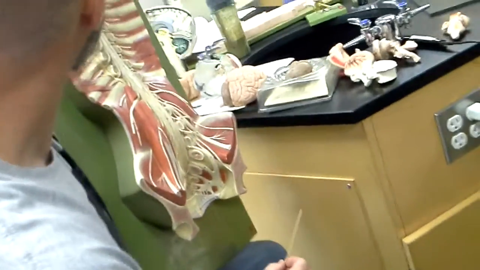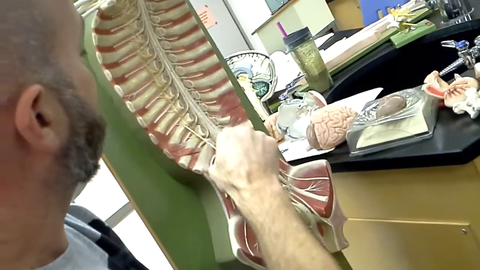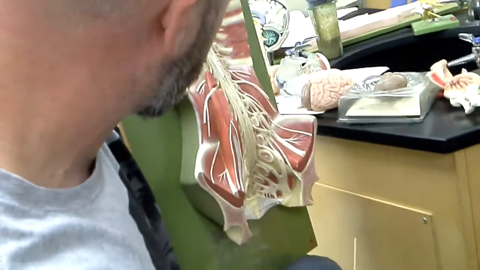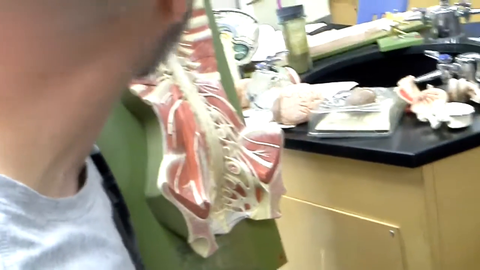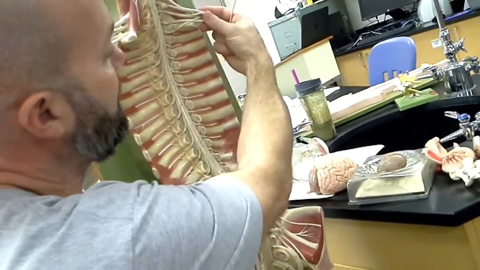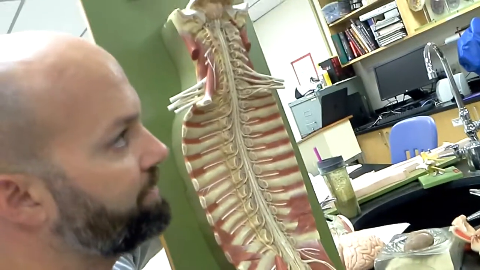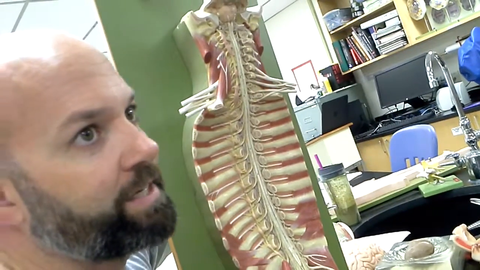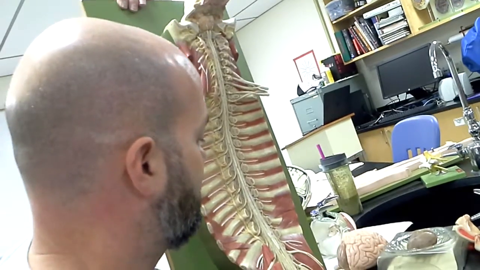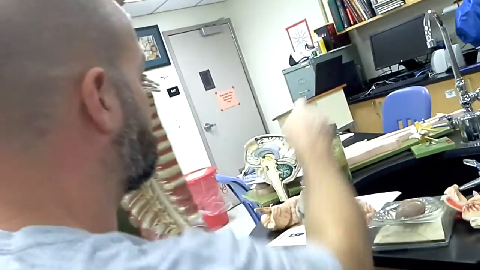This is all part of the sympathetic chain ganglia, but that's chapter 14. That won't be on the exam, so don't worry about that one. Nerves we can't see from this model, but nerves that come off of the brachial plexus that you'll need to know include ulnar, radial, median, and musculocutaneous. And we can see a lot of those on the upper limb model. Also this guy here.